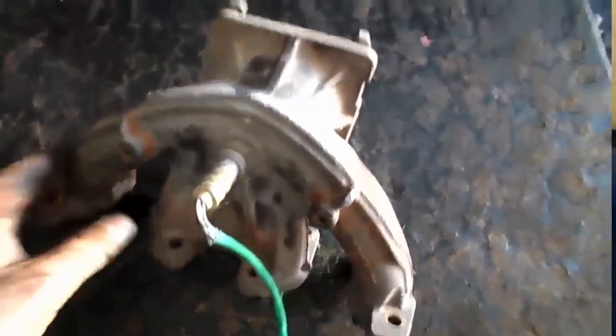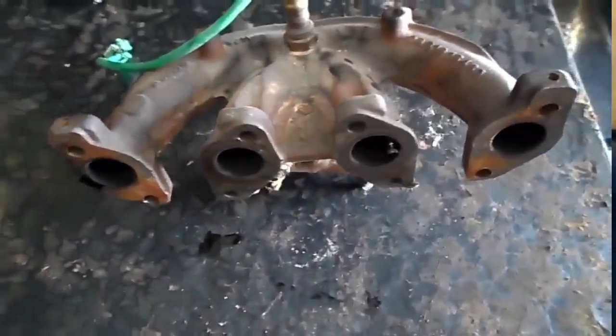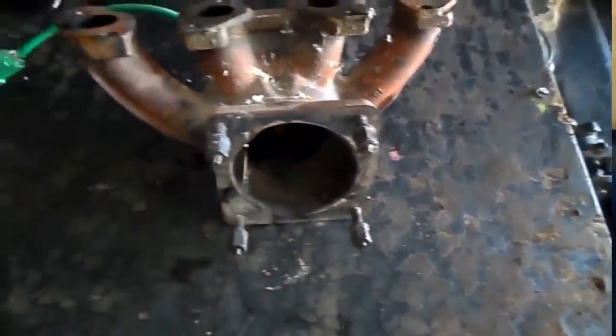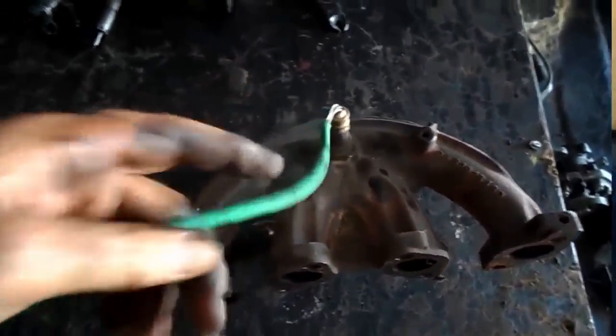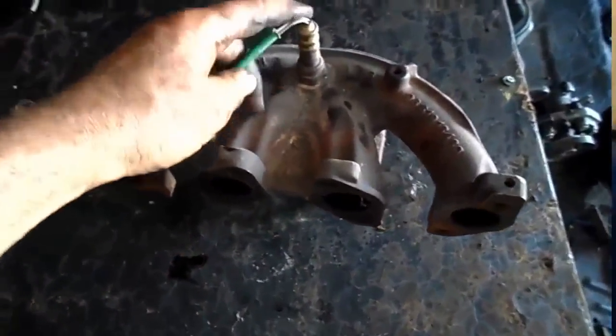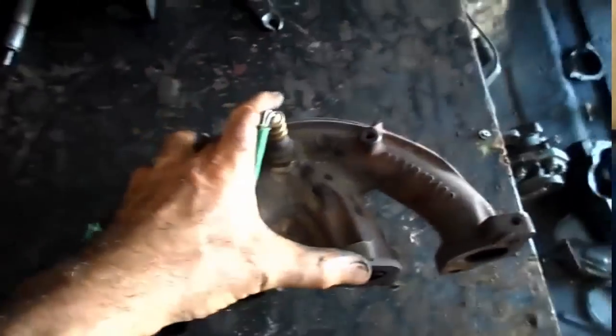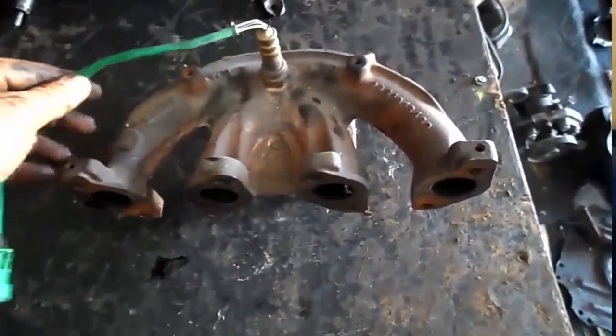This is the collecting exhaust system. The four exhausts for a four-piston engine, the smoke gets out to the exhaust. Exhaust collector. This measures the temperature of the air and puts it back into the engine to control the gasoline consumption.